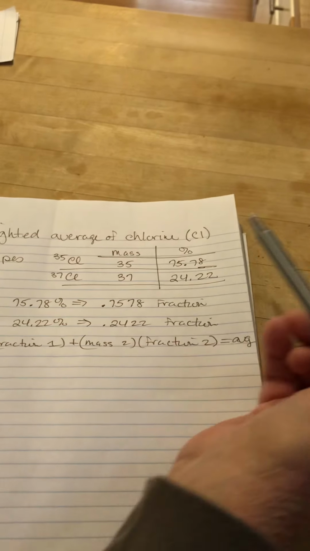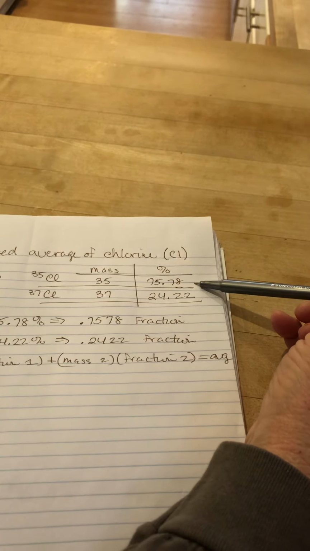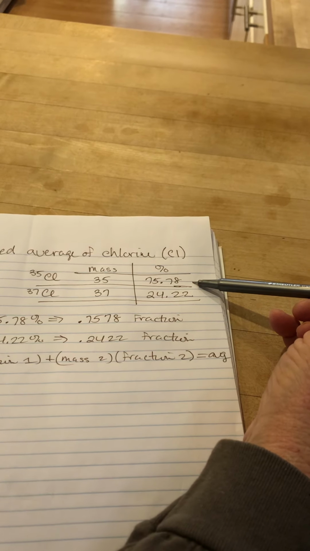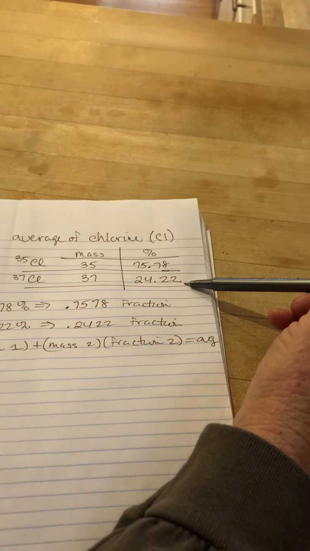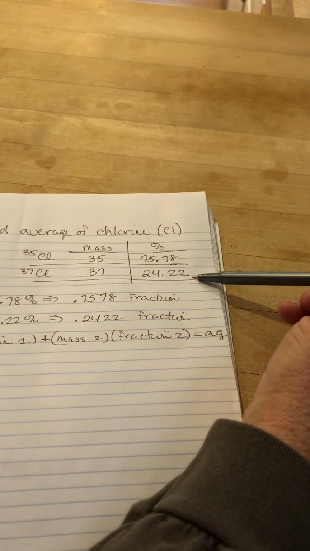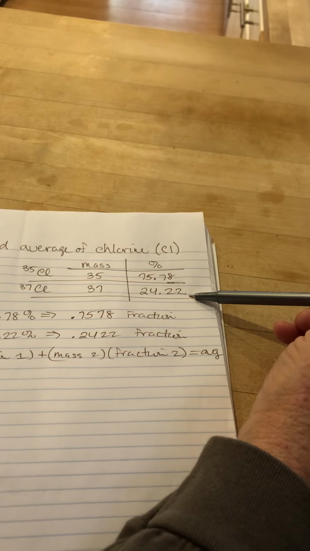I just rounded. The percentages are true. Chlorine 35 makes up most of chlorine. It's 75.78%. Chlorine 37 makes up 24.22% of the rest of the total chlorine.